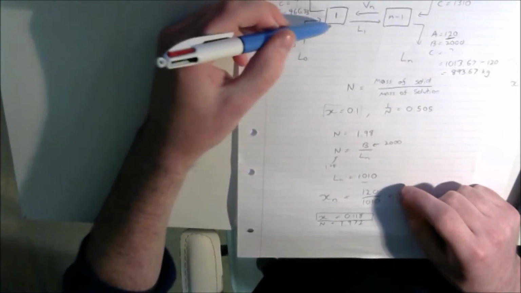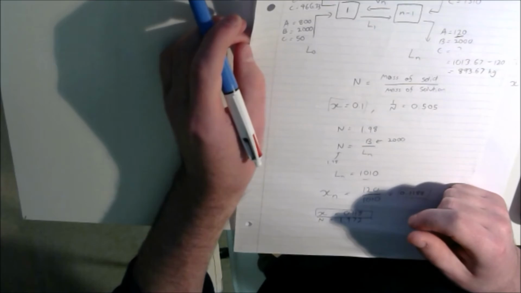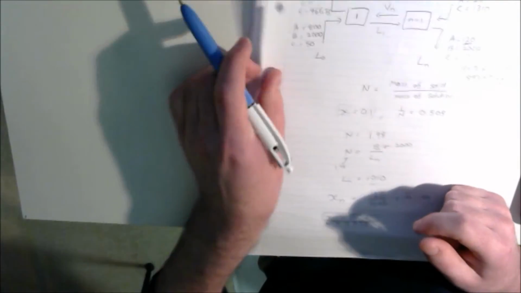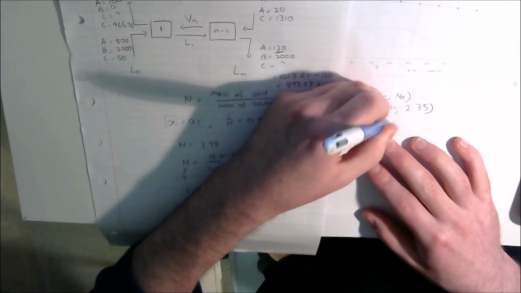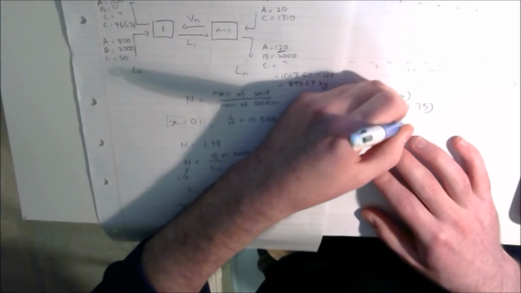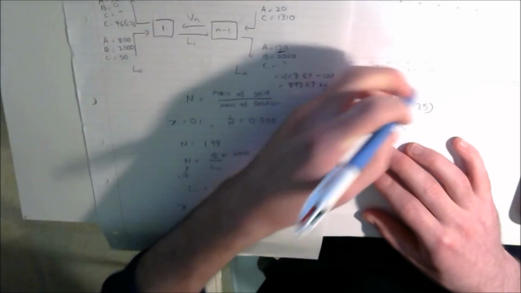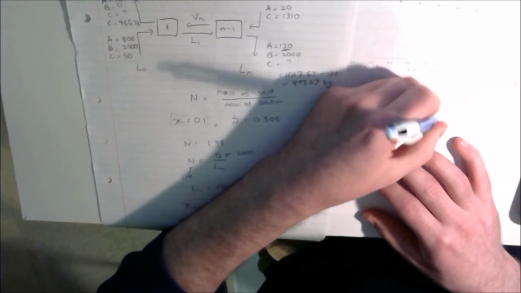It's our other stream coming in at the other end. In this case, the logic is exactly the same. We're going to plot xn plus 1 and we're going to plot n plus 1.